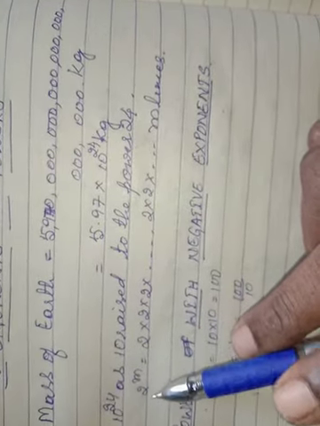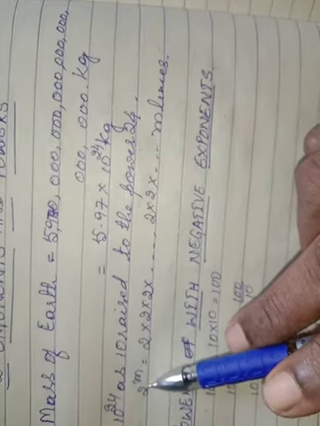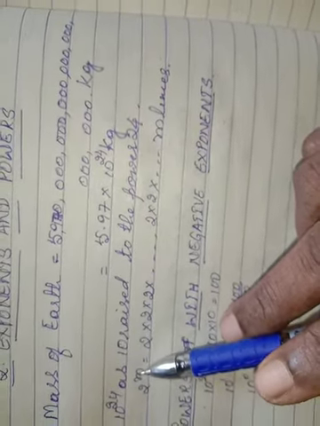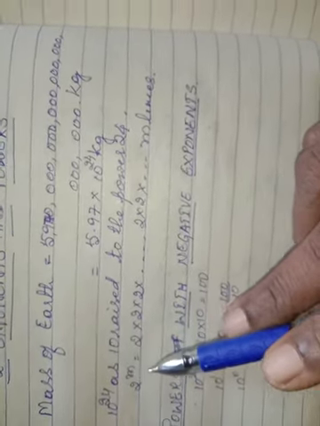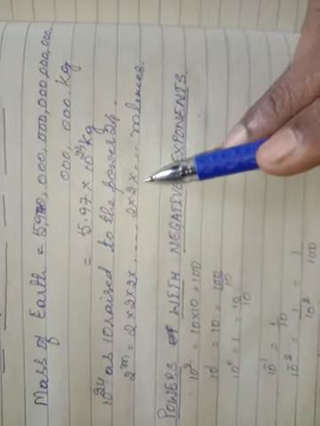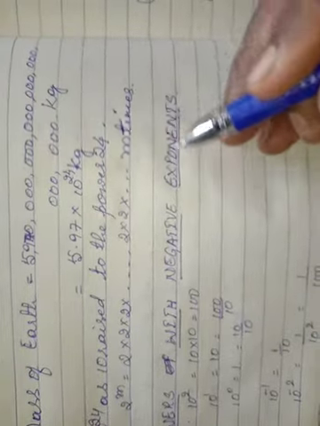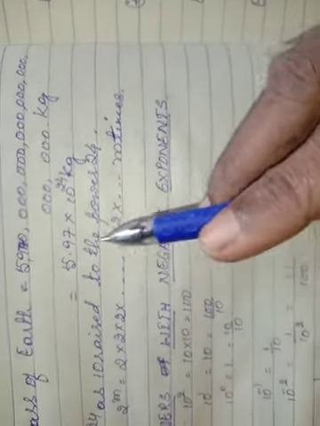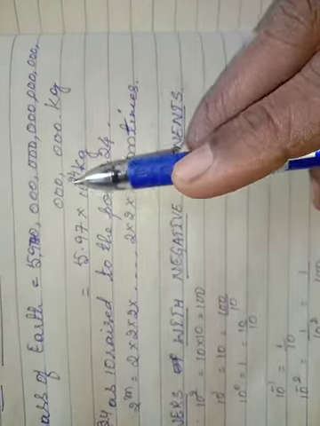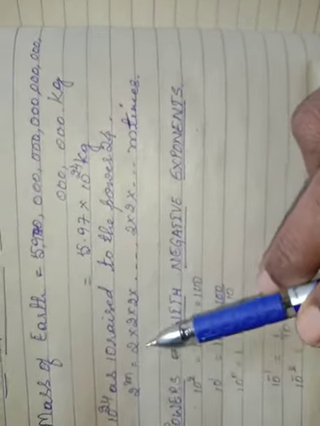Now, 2 to the power m, or 2 raised to the power m. What is the meaning of 2 to the power m? 2 into 2 into 2 into 2 and so on. 2 into 2 how many times? m times. How many times, children? m times. This is how exponents are written: 10 to the power 24, 2 to the power m, 100 to the power 0. All these are expressions of exponents.